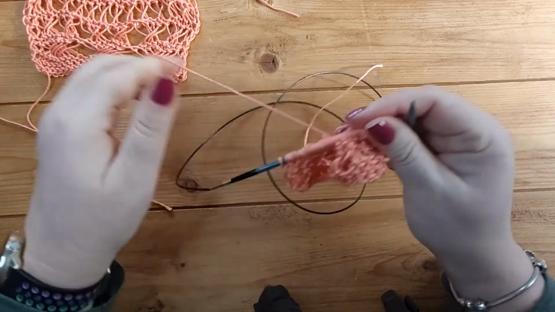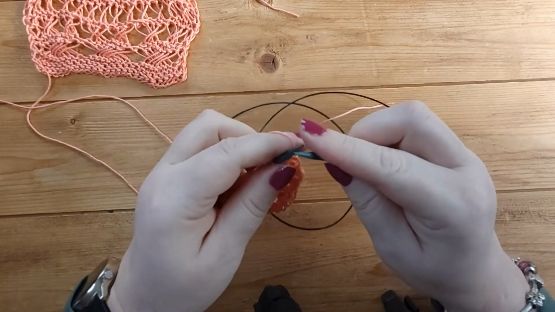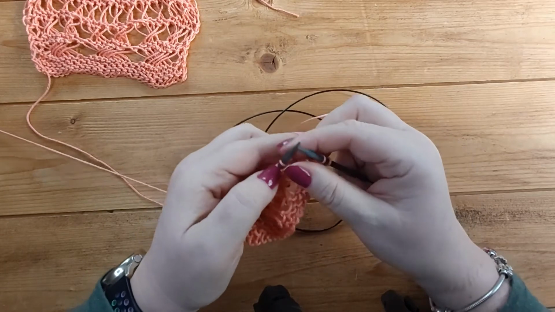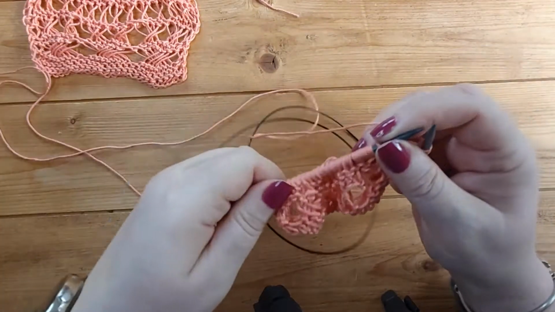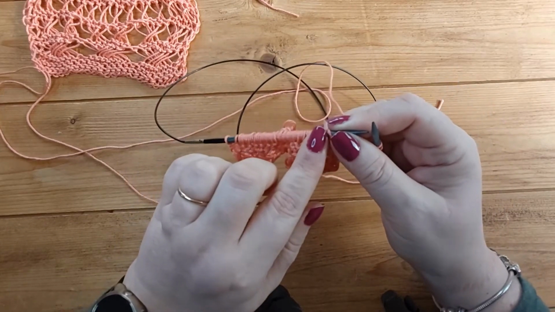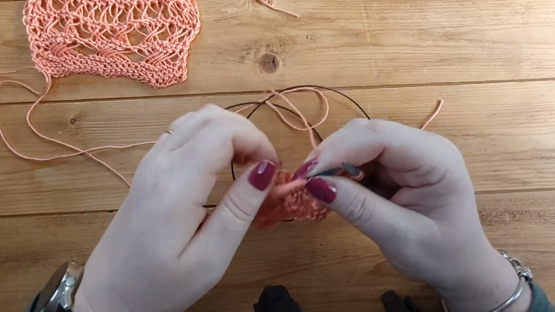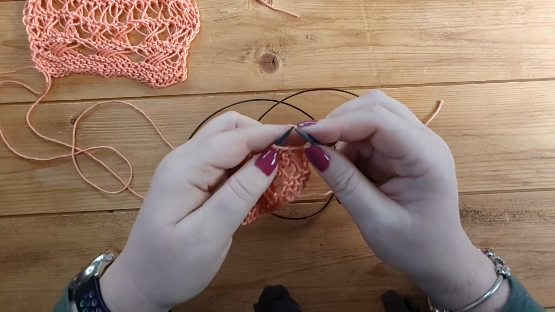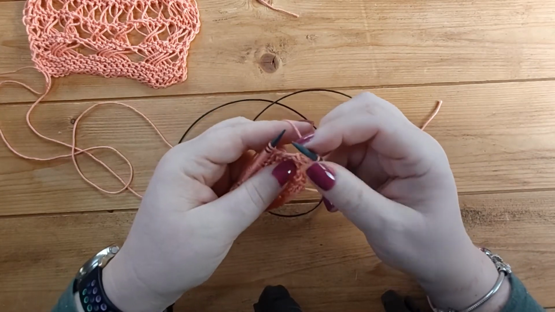Then I'm going to turn, so I'm now on the wrong side row. If you want to do this in stocking stitch instead of garter stitch, then on this row, because it's a wrong side row, you would need to purl the stitches rather than knitting them. Like I did on the previous 2 versions, I knitted them. If you're doing it in stocking stitch, you would have to purl them.